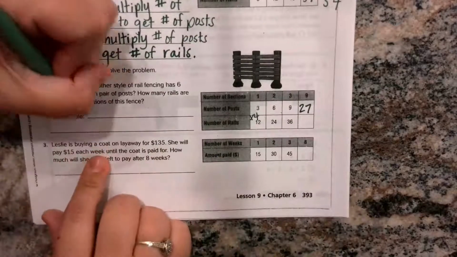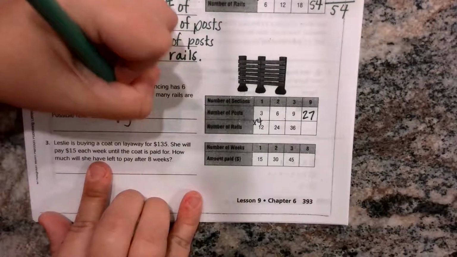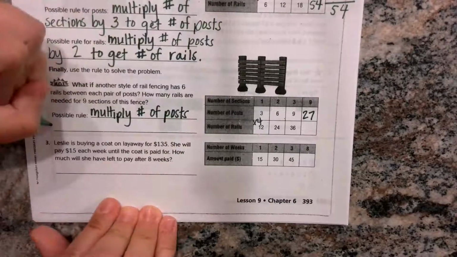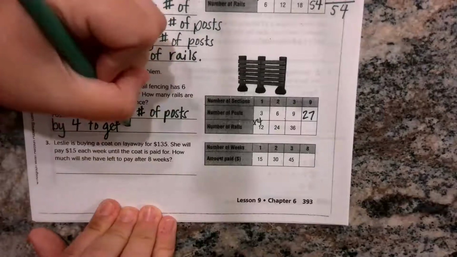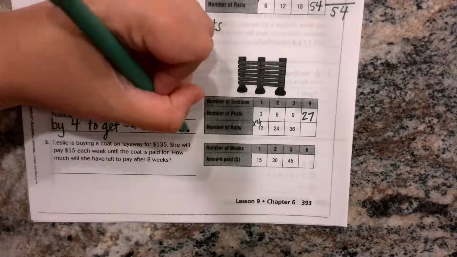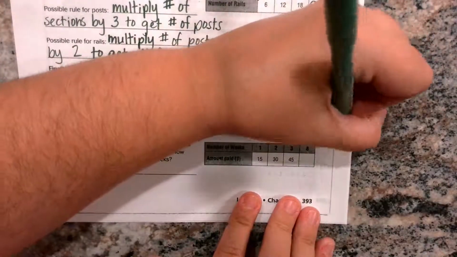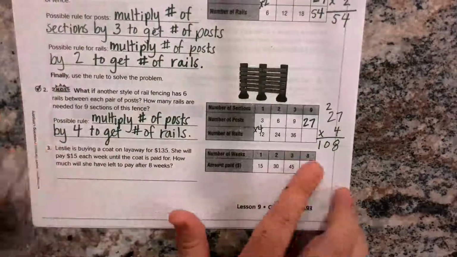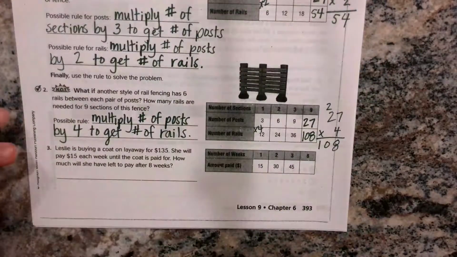So my possible rule is multiply number of posts by 4 to get number of rails. So 27 times 4 is 108. Alright.